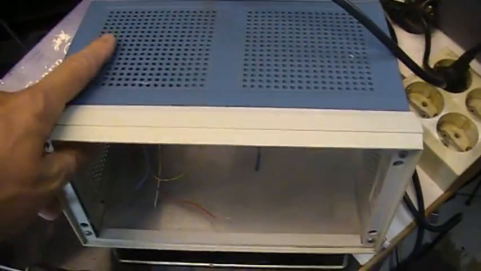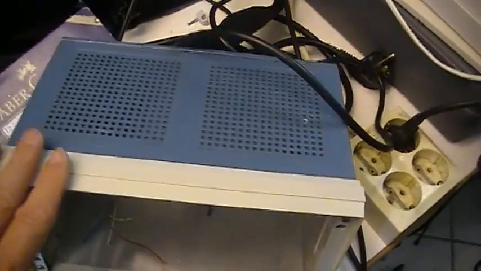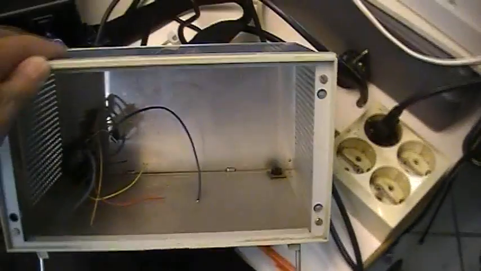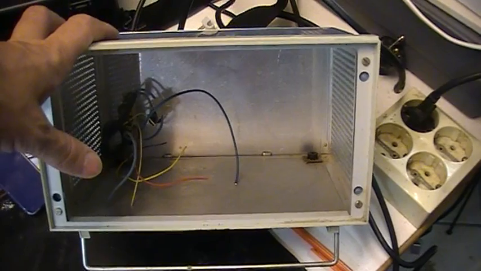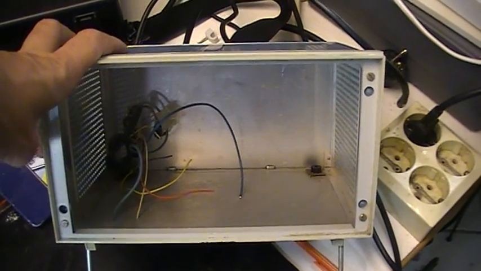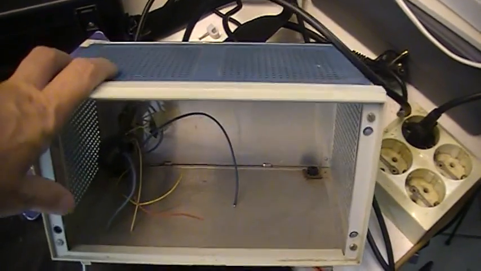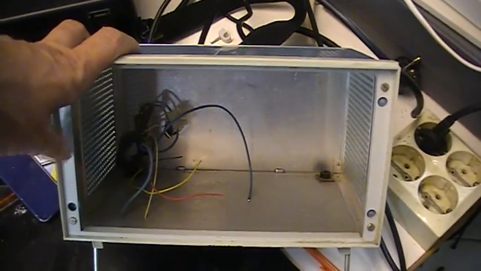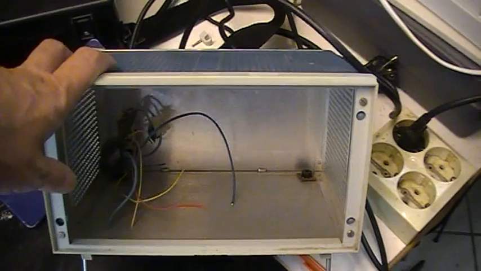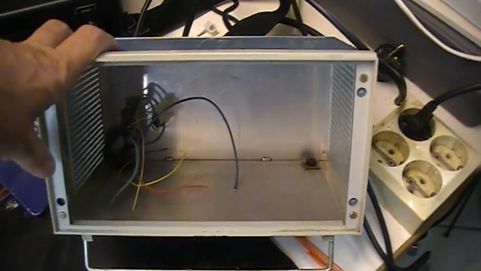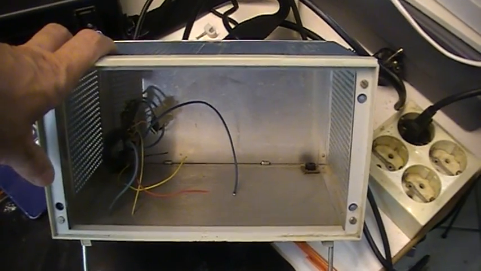Then I have to think about how to lay it out, so that I get all the front panel switches and BNCs and what have you onto it. So yeah, that will be next.